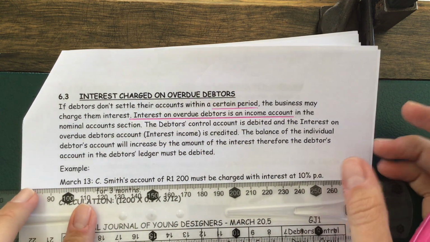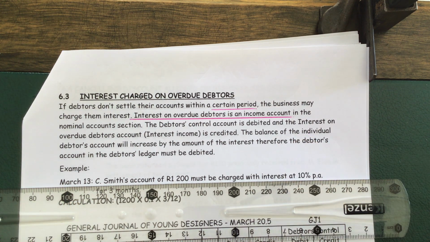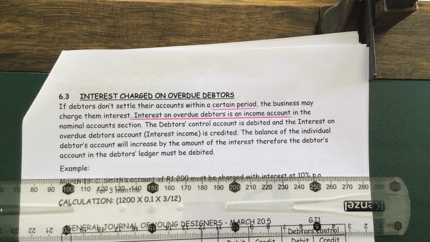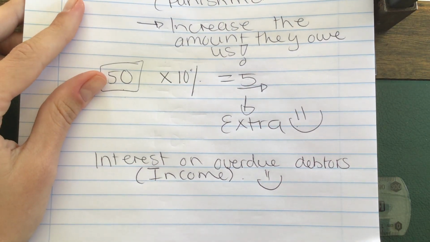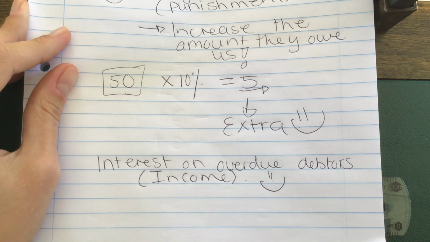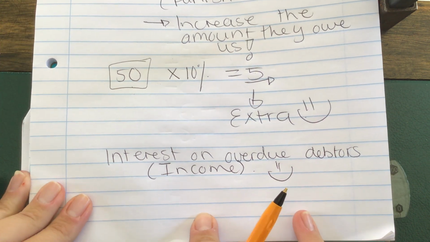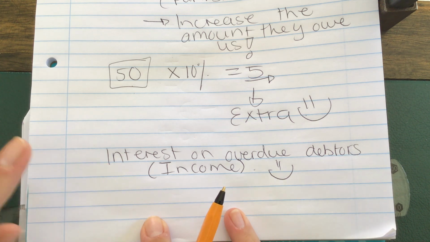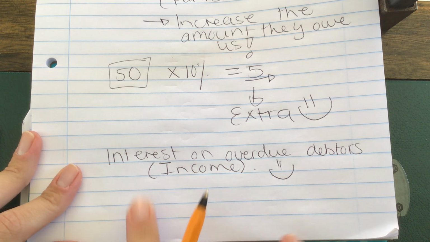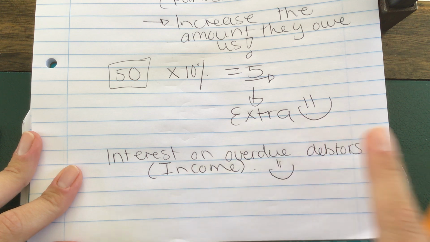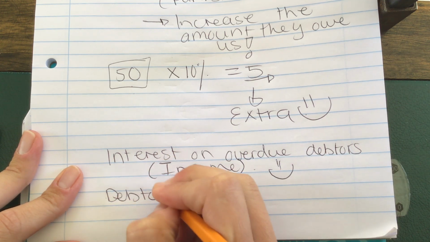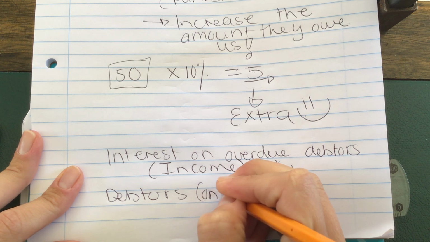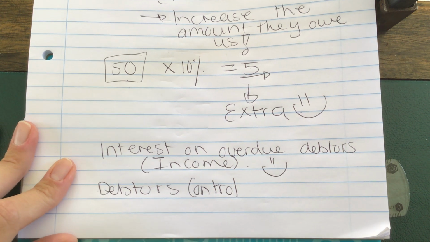Now, we need to think. If we are charging interest on a debtor's account, we definitely know that the one account is interest on overdue debtors, which is an income. So now we have to think, okay, what is the other account name that's involved? Because remember, we always need two accounts because of the double entry. So if we are charging interest on the debtor's account, then nice and easy, we can see that the other account has to be the actual debtor's account, which is debtor's control.